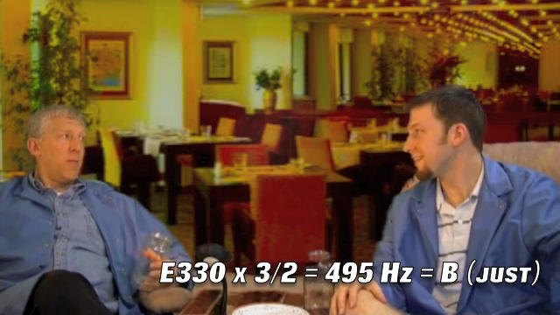So 495 is a B. But 440 was A, so 450 is going to be closer to A than something in between them. Just kind of a slightly sharp A. Well, A sharp is not going to be an even number. No, but it's not going to be as wacky as equal temperament.